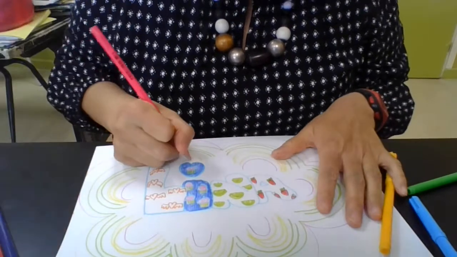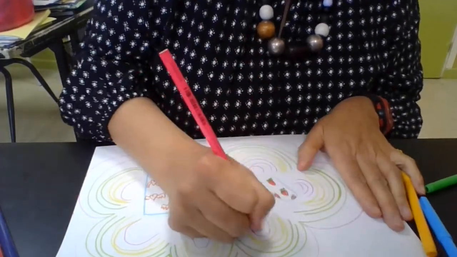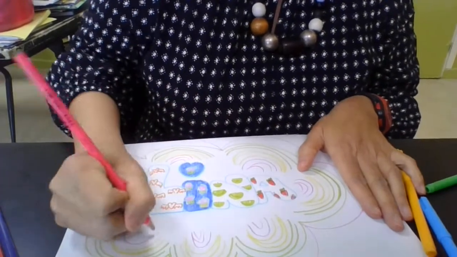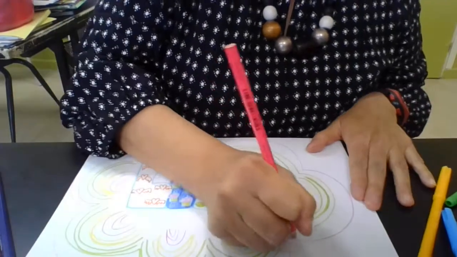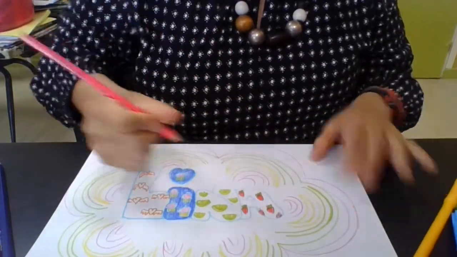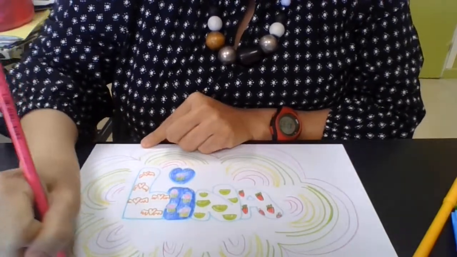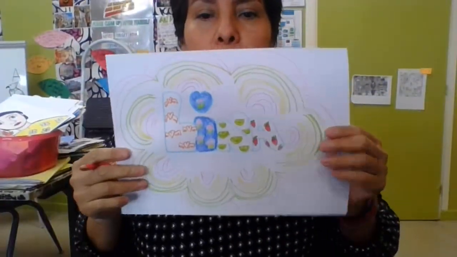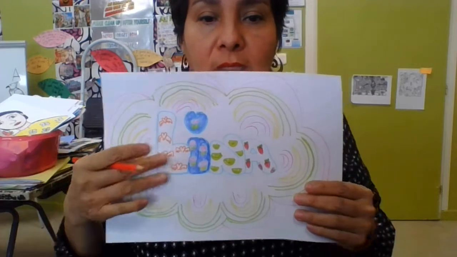And over here, you can even color it inside and make it look like solid rainbow color. Okay, so it's becoming more colorful and more colorful. I'm going to go ahead and color the rest of this in.